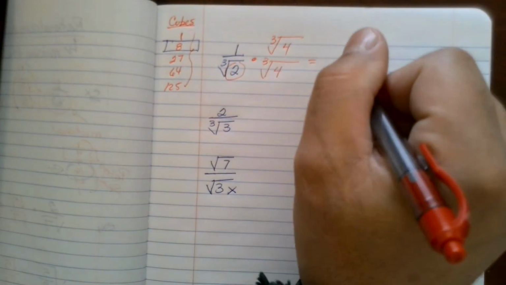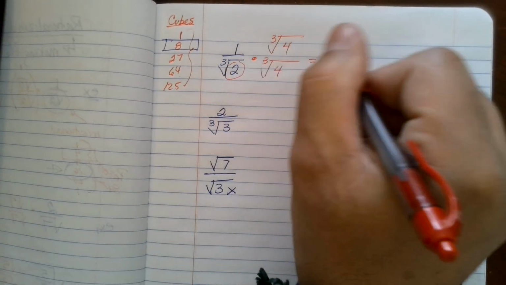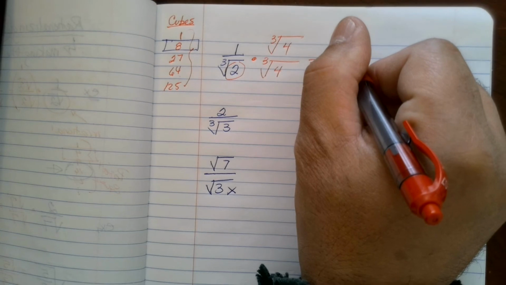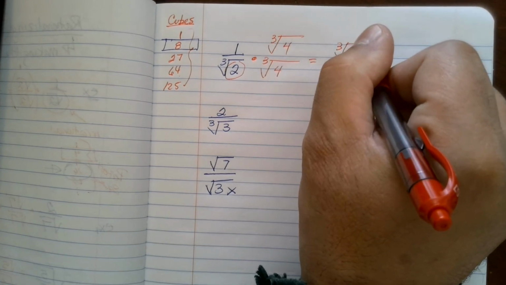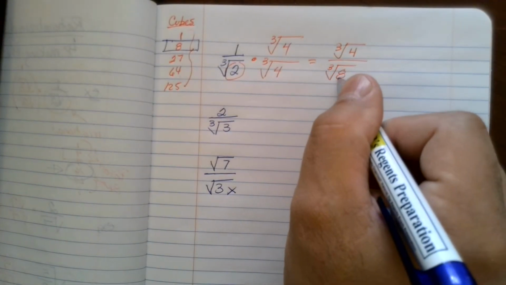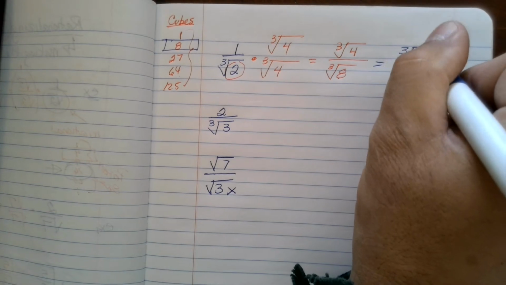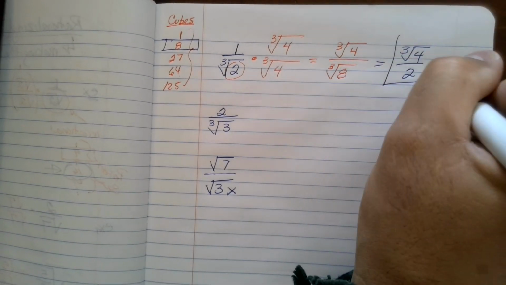So I'd have 2 times the cube root of 4, which is the cube root of 8, and 1 times the cube root of 4, which is the cube root of 4. So now I have the cube root of a perfect cube, so I'm going to have the cube root of 4 all over 2.